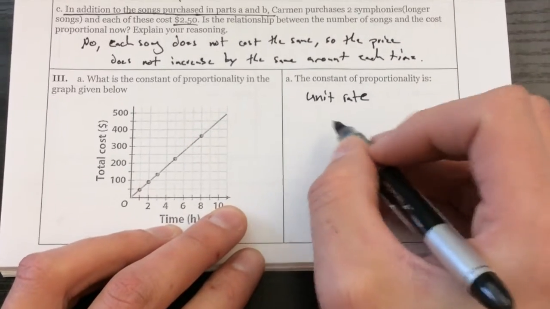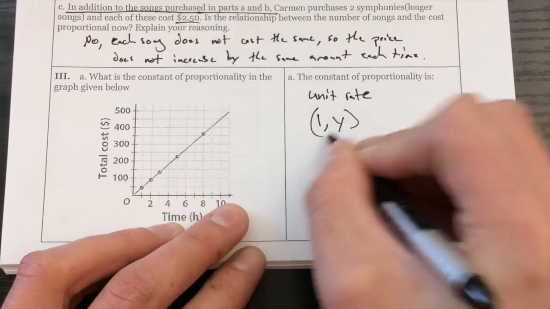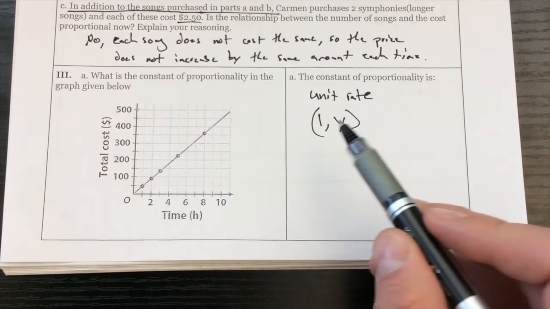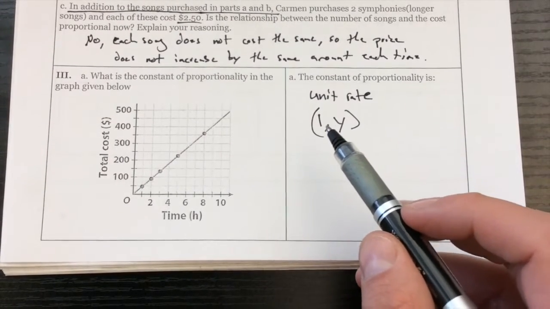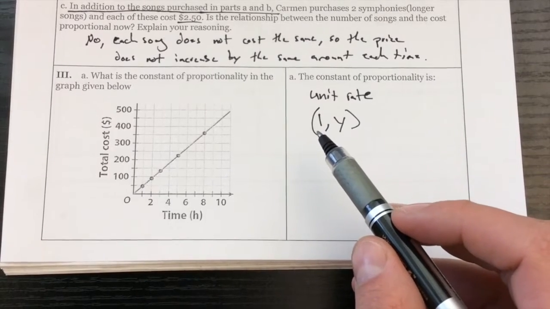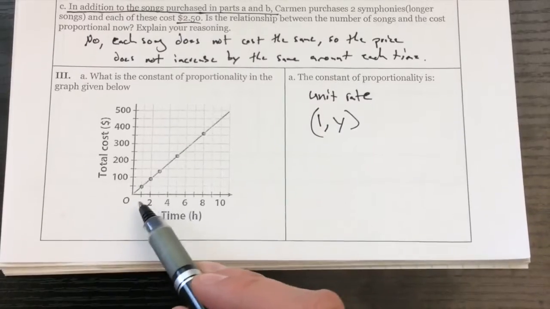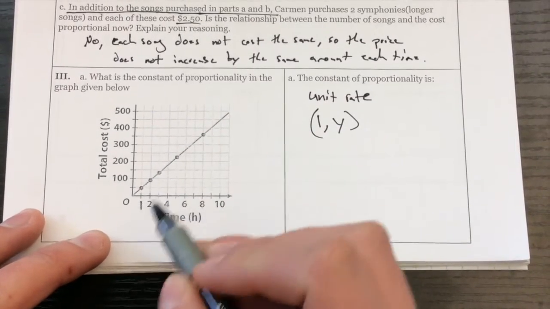And it's the number of whatever y is for one x. So if I look at when my x coordinate is 1, whatever my y is, that's my unit rate. Or if I'm thinking about it in terms of the word problem, whenever I have one of the independent variable, how much of the dependent variable do I have? So if we come down here, this one, you could see that 1 would actually be here.